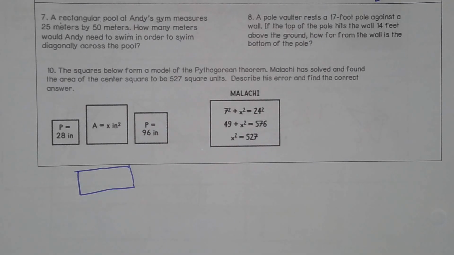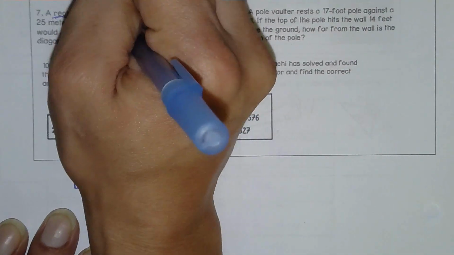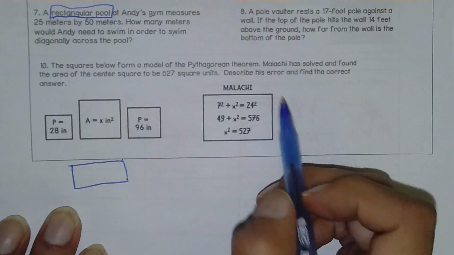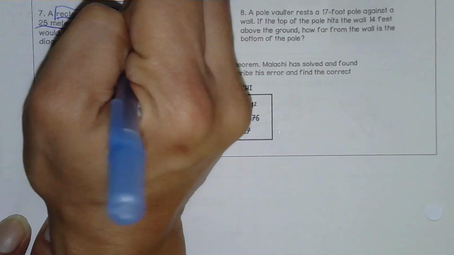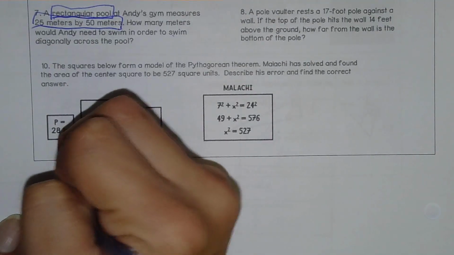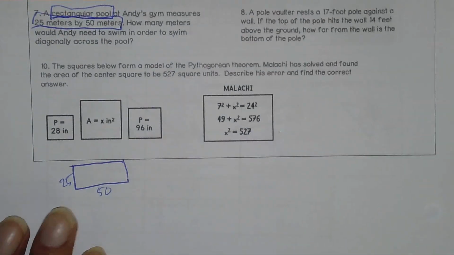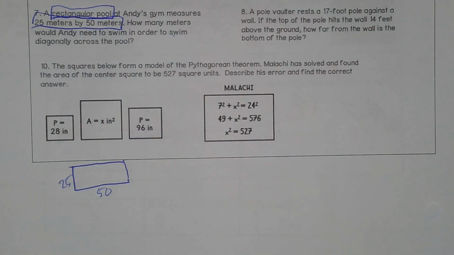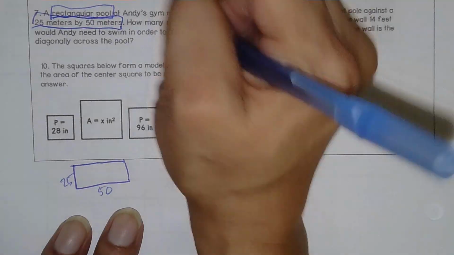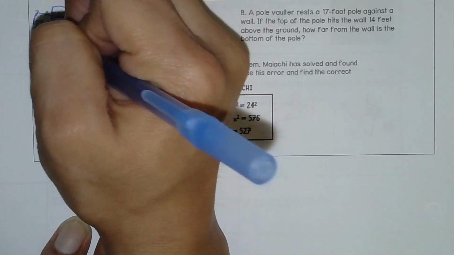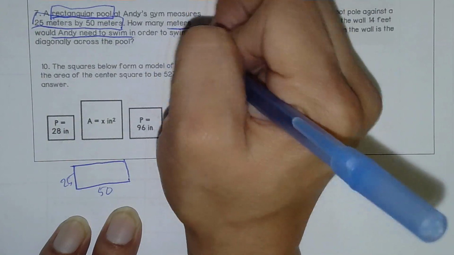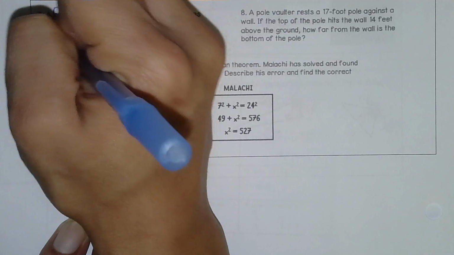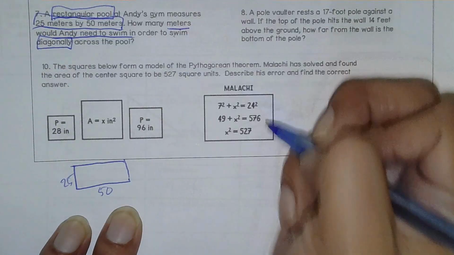It told me a rectangular pool, so that's why I drew a rectangle. At Andy's gym it measures 25 meters by 50 meters. That means one of these parts is 25 and the other one is 50. Then my question asks, how many meters would Andy need to swim in order to swim diagonally across the pool?